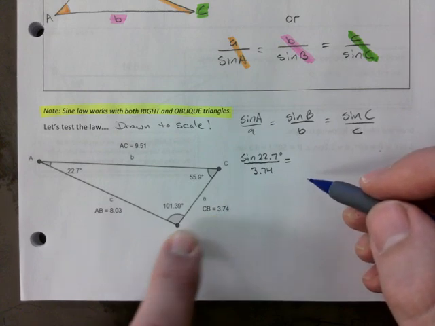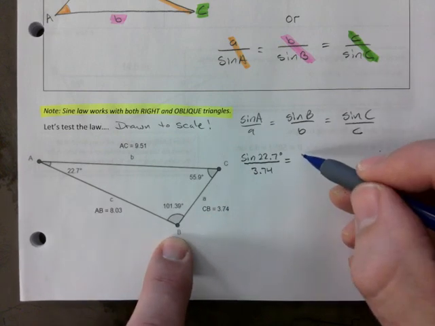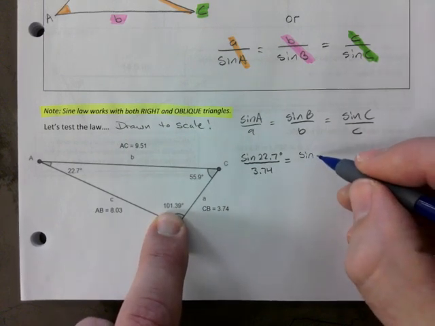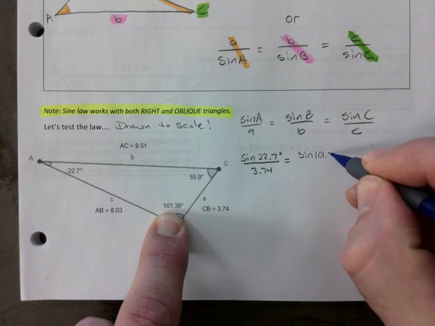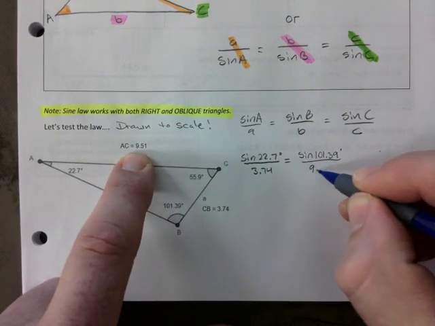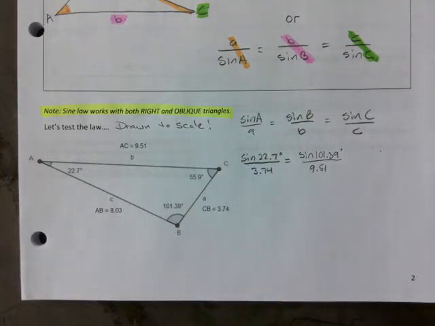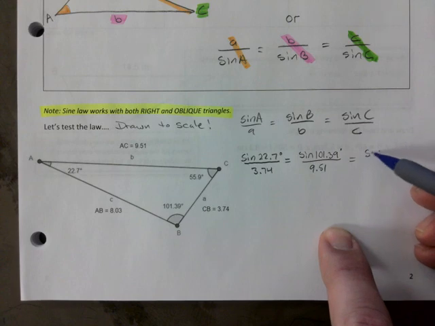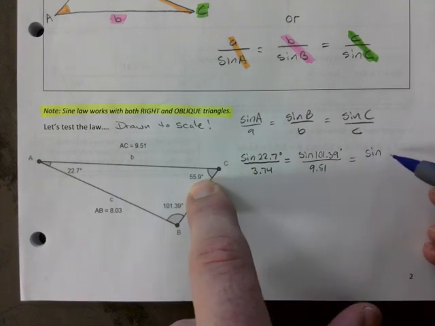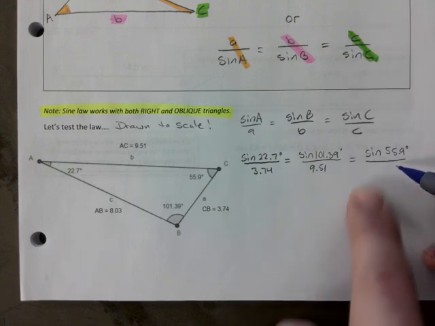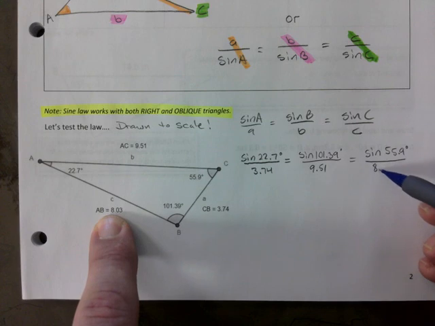Okay, and then the next one is sine of B. Notice that that's an obtuse angle, correct? Doesn't bother us. I'm going to take the sine of that, divide it by 9.51. And then I'm going to go sine of C, which is over here, that's 55.9 degrees, and divide that by 8.03.